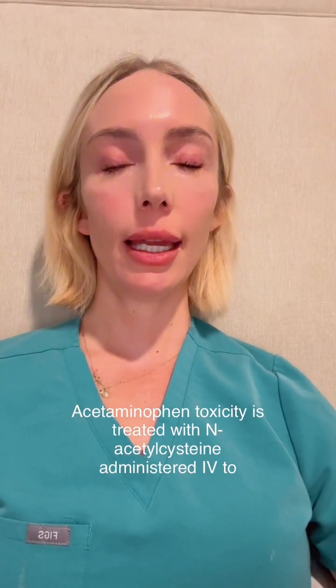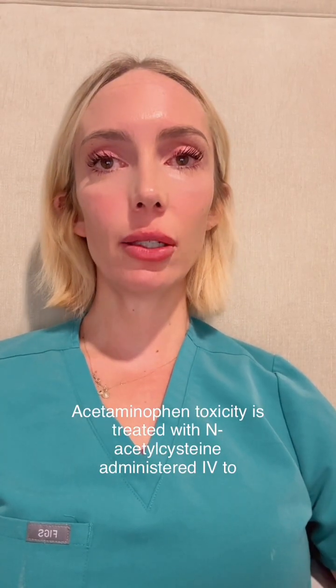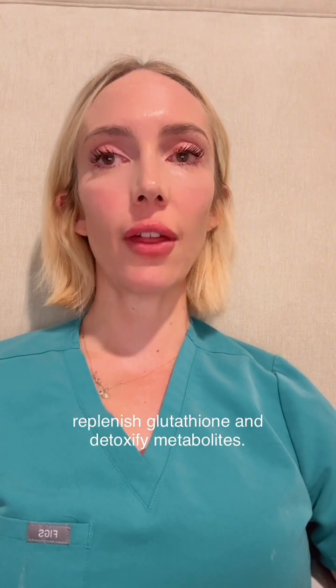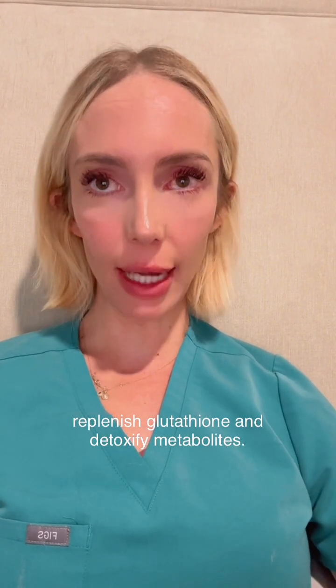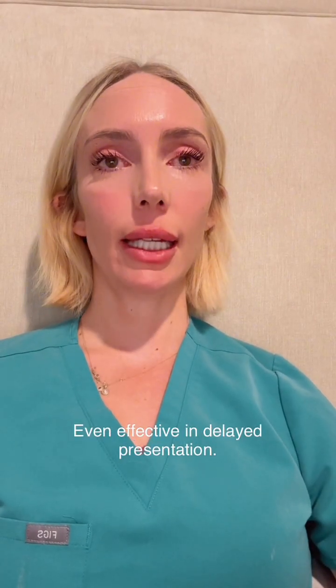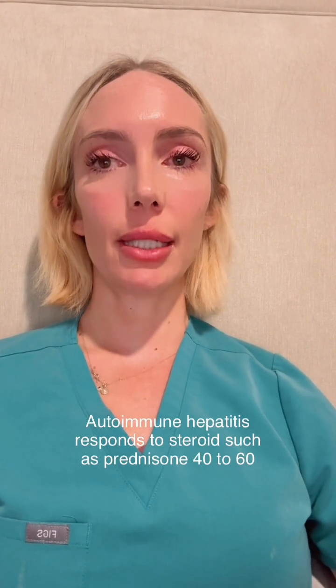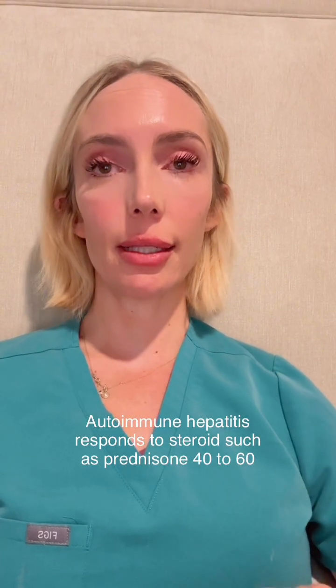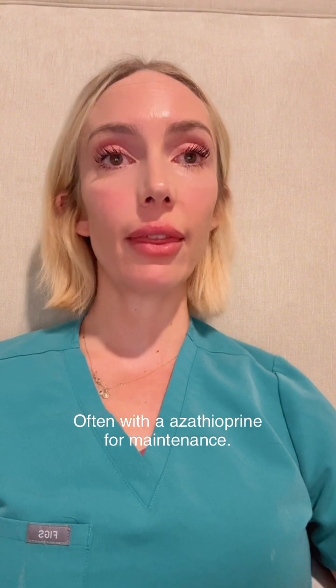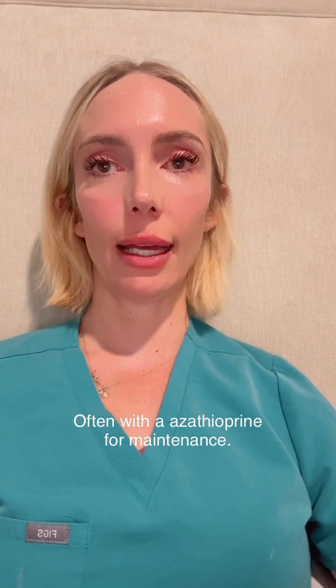Acetaminophen toxicity is treated with N-acetylcysteine administered IV to replenish glutathione and detoxify metabolites, even effective in delayed presentation. Autoimmune hepatitis responds to steroids such as prednisone 40 to 60 milligrams daily, often with azathioprine for maintenance.